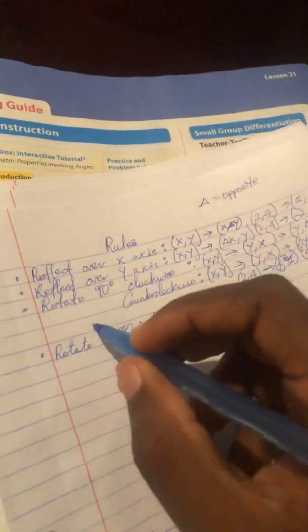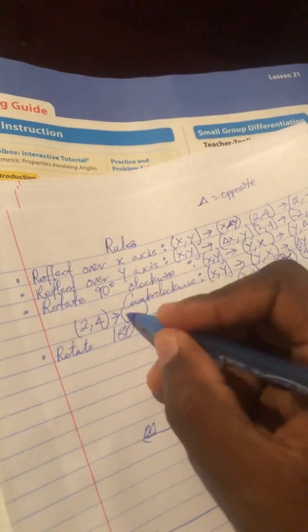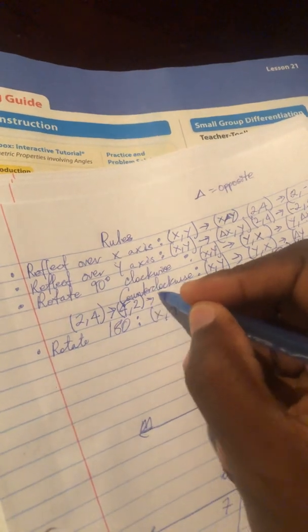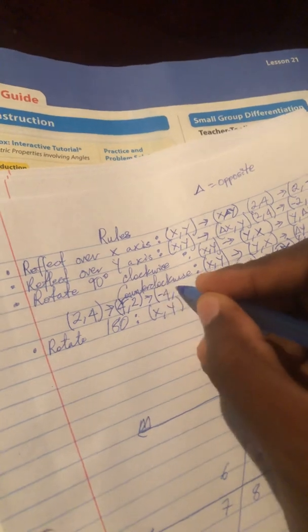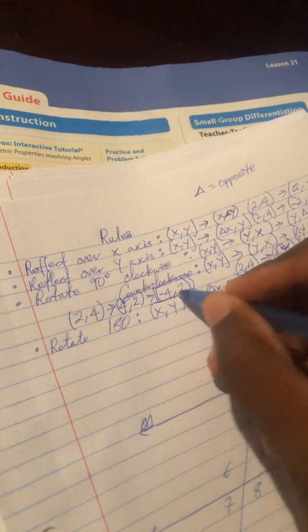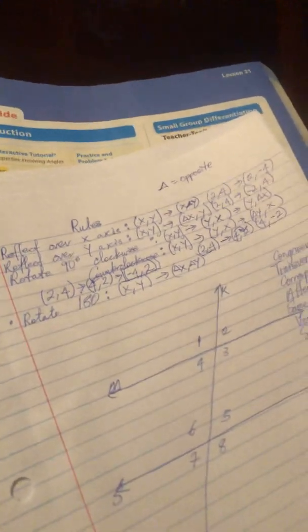If I'm rotating 2, 4 counterclockwise, the same thing happens, because anytime you rotate 90 degrees, you have to switch your x and your y. So I'm going to switch my x and my y. And because counterclockwise is to the left, I'm going to make whatever is to the left opposite. So opposite of positive 4 is negative 4. And then I'm going to keep that 2. So when I rotate 90 degrees counterclockwise, I get that. When I rotate 90 degrees clockwise, I get that. Okay? So that's it about rotating 90 degrees.